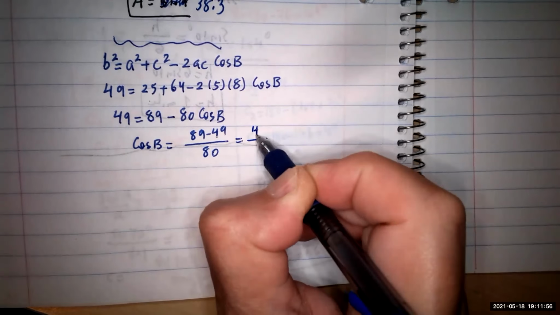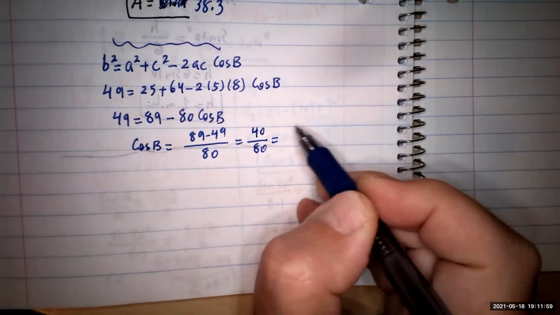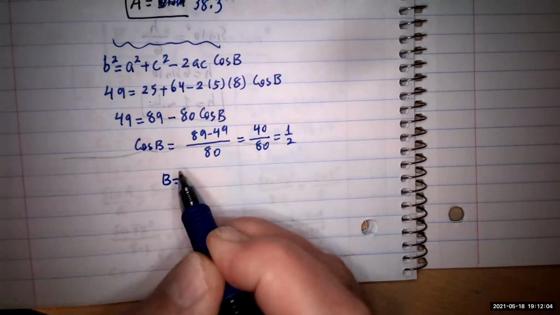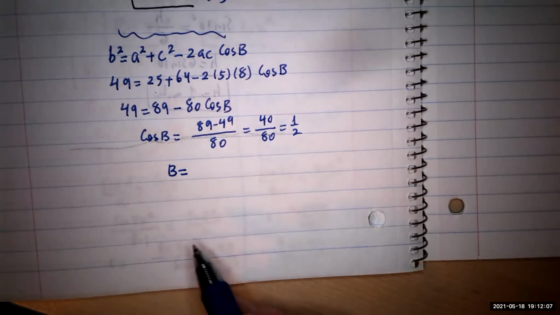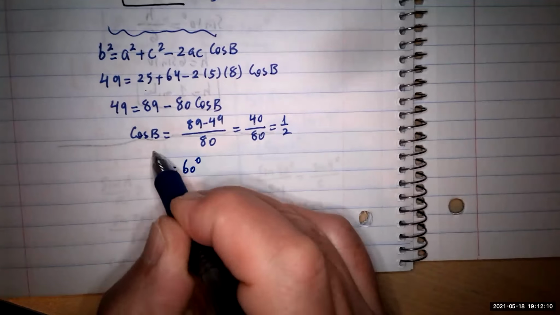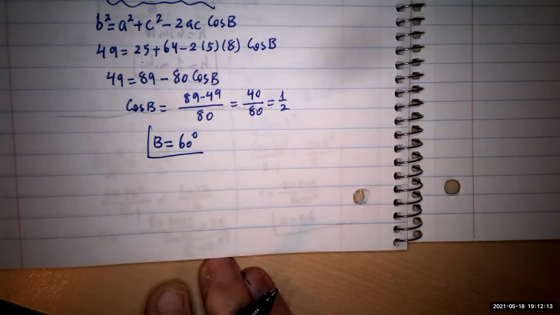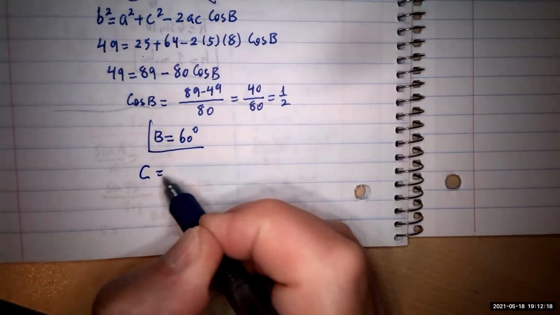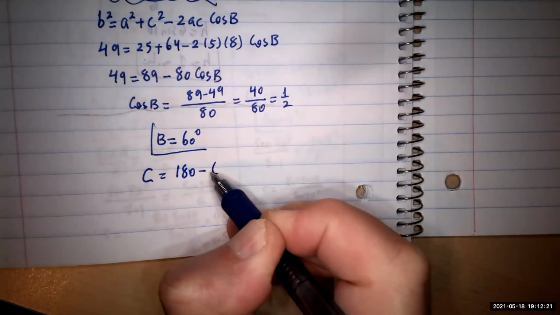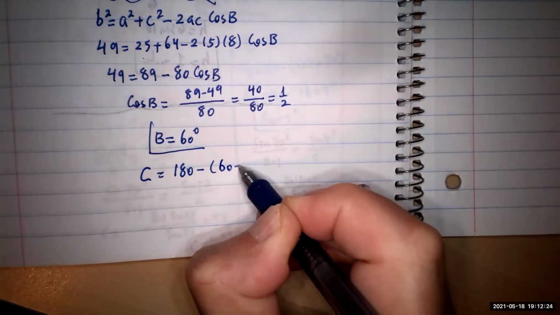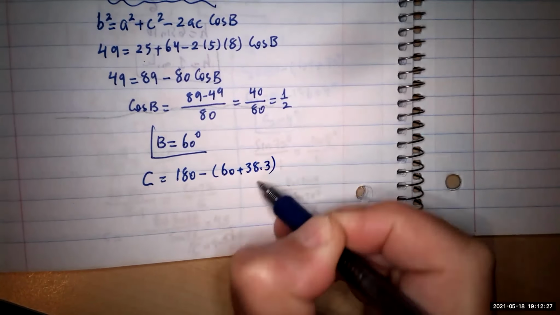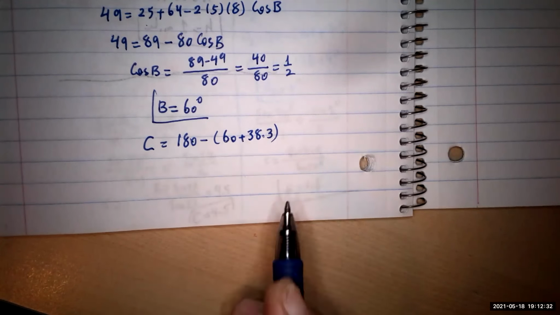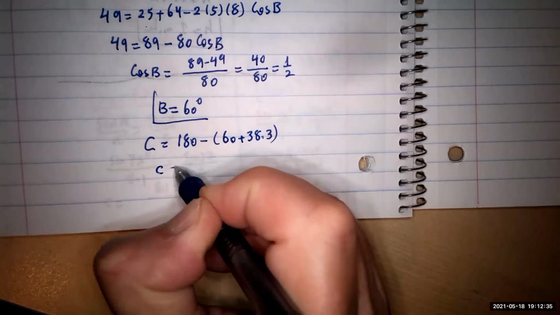So the top would be 40 over 80, which is 1/2. So that's easy. And 1/2 is the cosine of 60 degrees. So that gives us 60 degrees. Now we are ready to find C. C is going to be 180 minus these two angles that we have, 60 plus 38.3. So this is going to be 180.